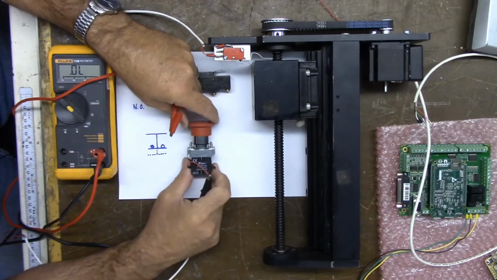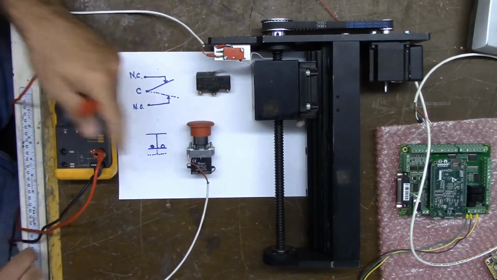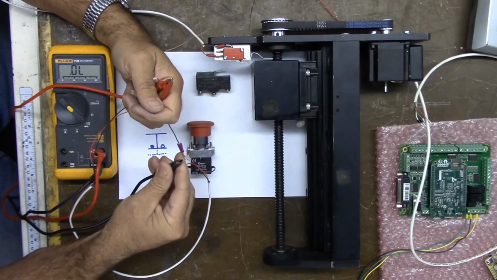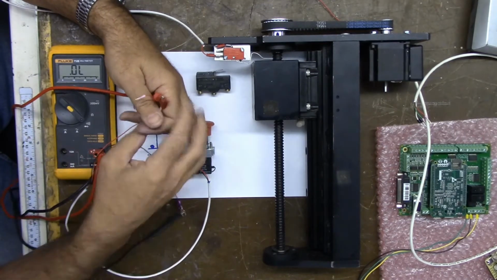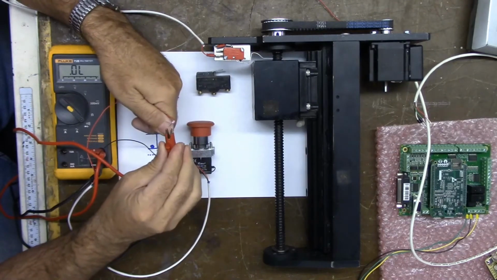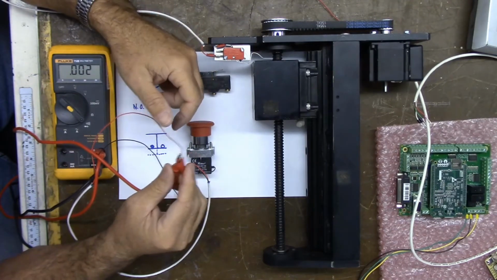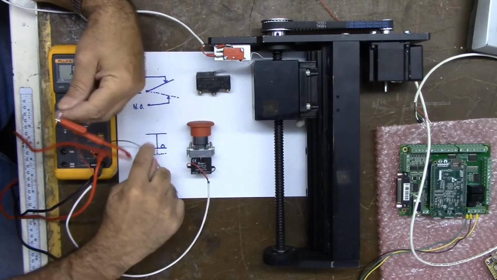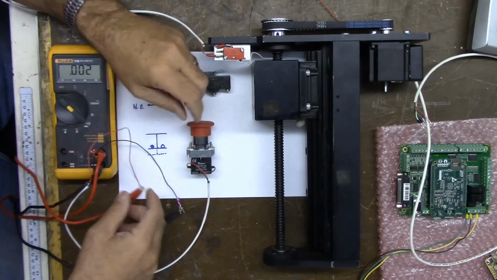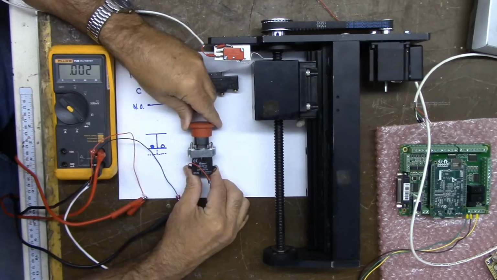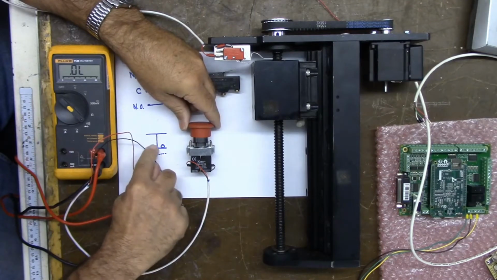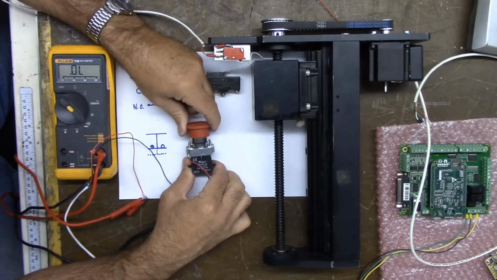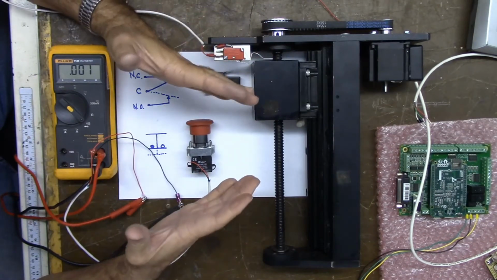It's in its normal state. You see a black and a red wire. I'm going to clip my meter leads to the black and the red wire. And there you can see I've completed the circuit through the button because the button is normally closed. Now let me demonstrate when I push the button and actuate it. The actuator comes down and opens the circuit. Now I'm going to release it, and it's back in its normal state.